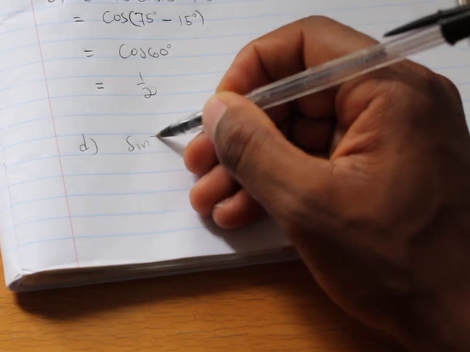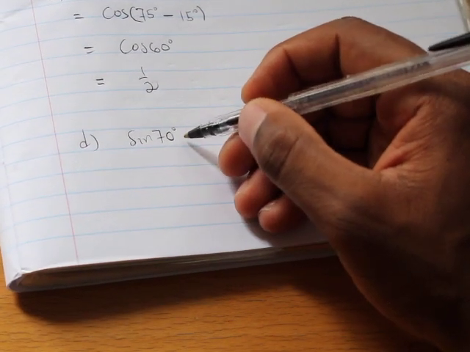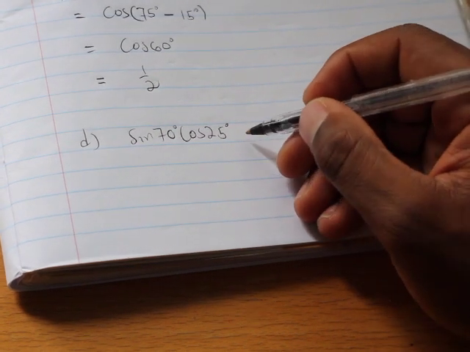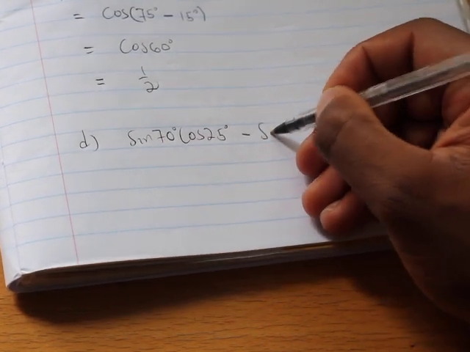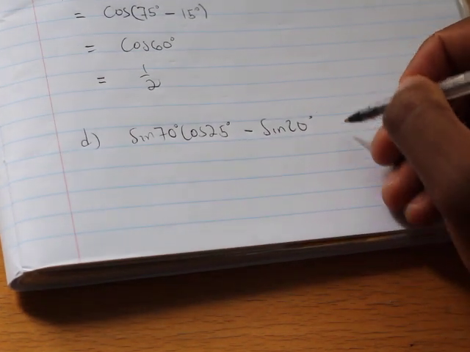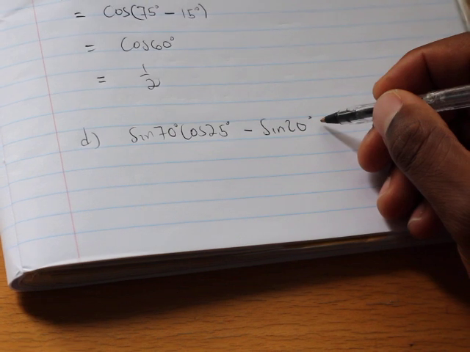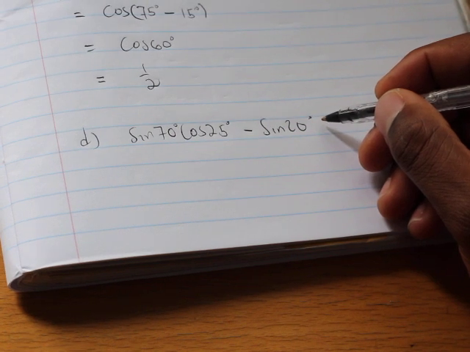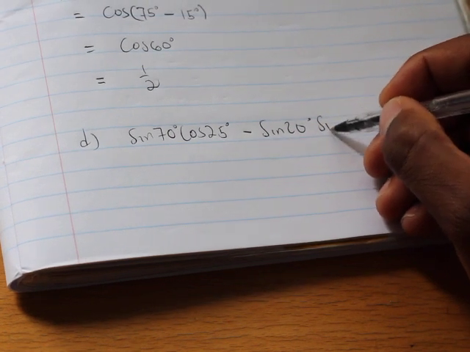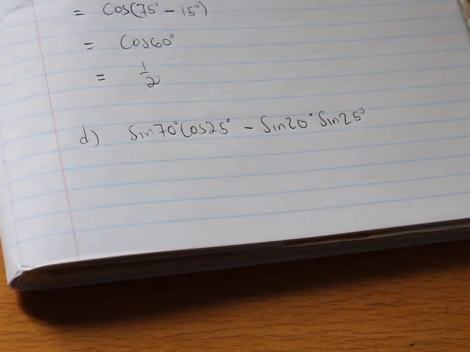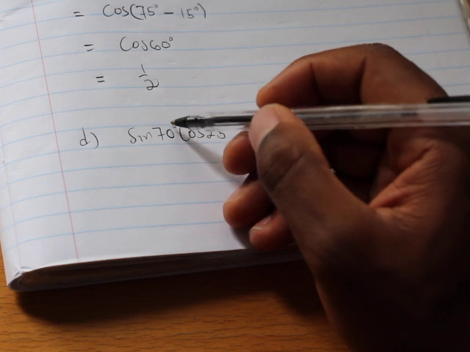So sine 70 degrees, cosine of 25 degrees, and minus the sine of 20 degrees, and lastly the sine of 25 degrees. Okay. So this one, you can see that the angles are not the same.